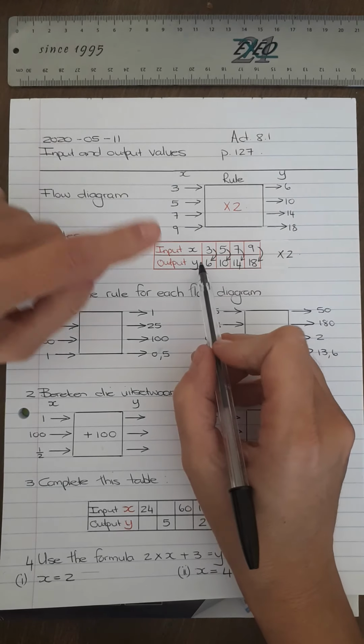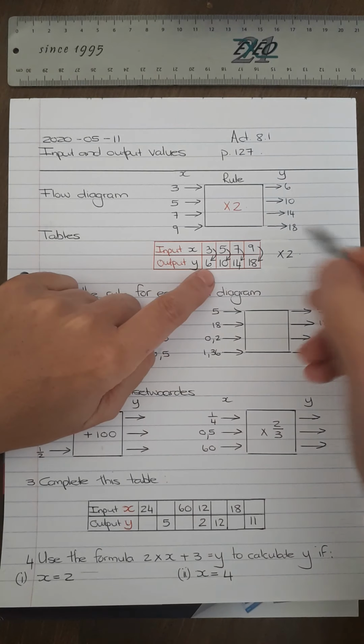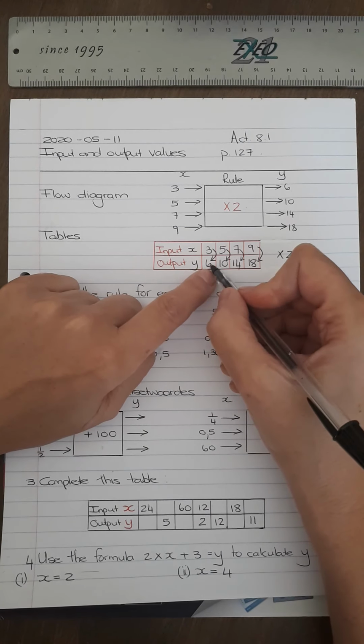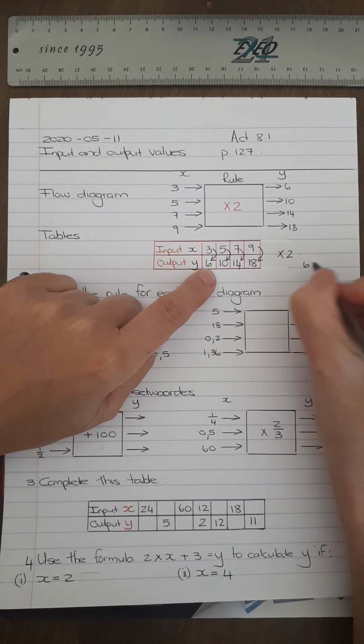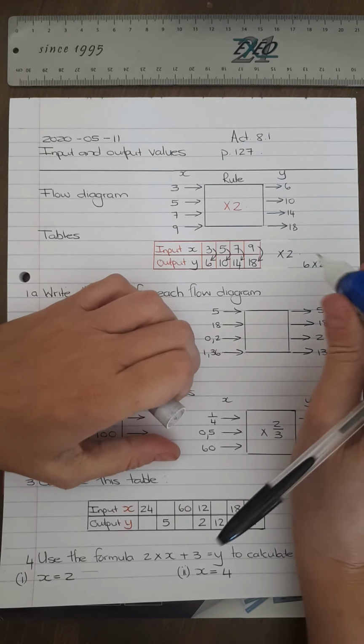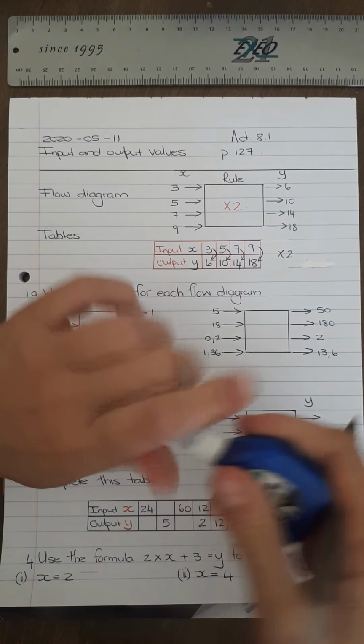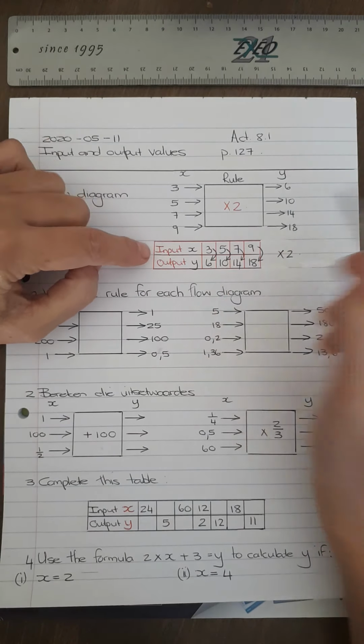If I want to write out the rule in the correct way, I will do it like this. My output, 6... No, what am I doing? No. Let's just do this again. I work from the top to the bottom.